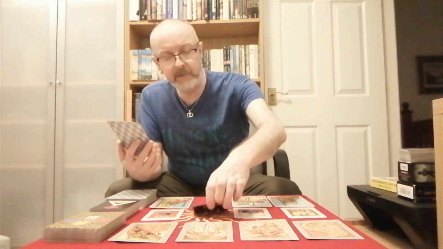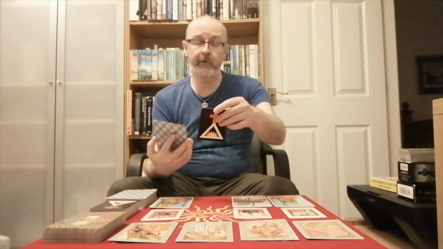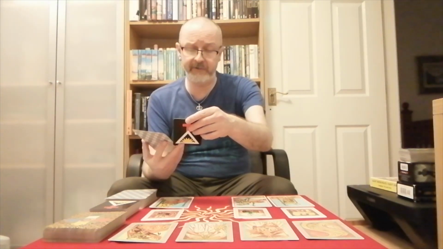Let's just actually, before we look at the dark aspects of this queen, have a look at how this is depicted in the Golden Dawn. The black cat becomes a leopard.